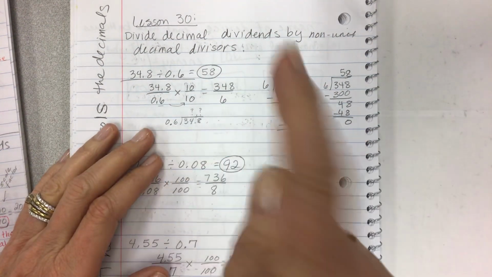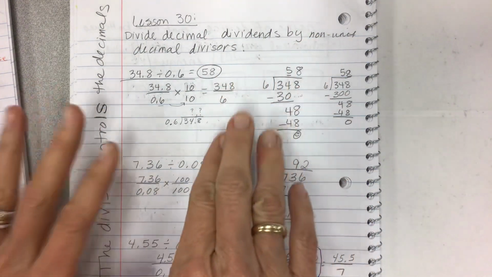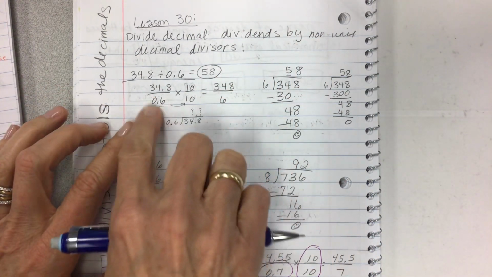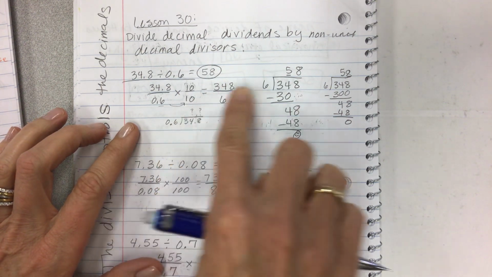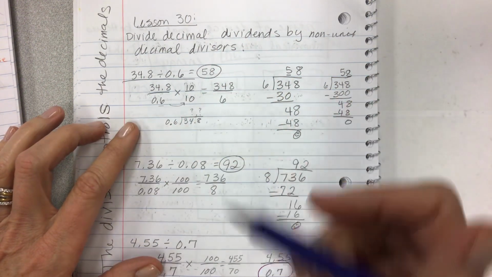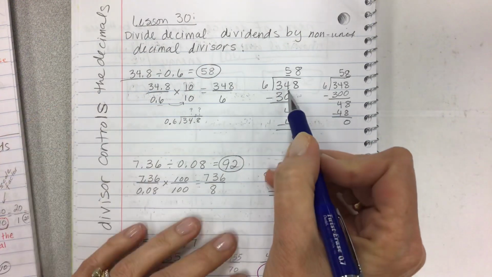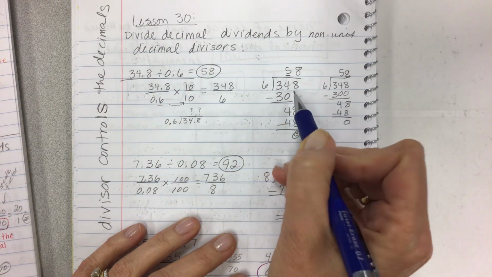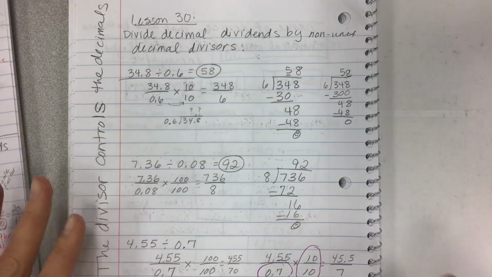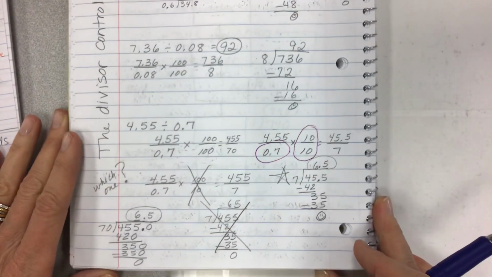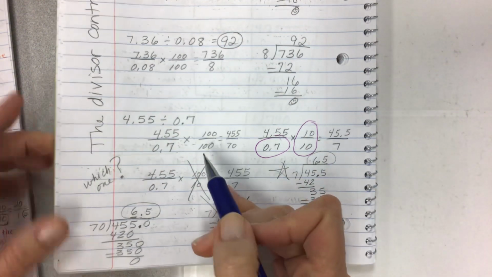That's why the divisor is always going to be the driver. It decides what power of 10 we're going to multiply by, so that we can get the decimal out of the divisor. You can have one in the dividend, that's fine. We just know that we're going to put it up when it finally lands in its landing place. Okay, so the best example of that is down here.